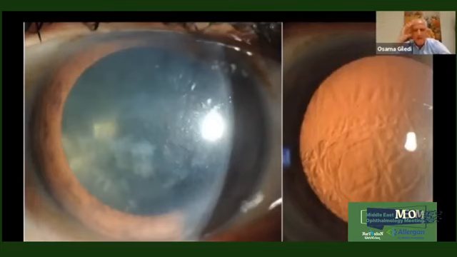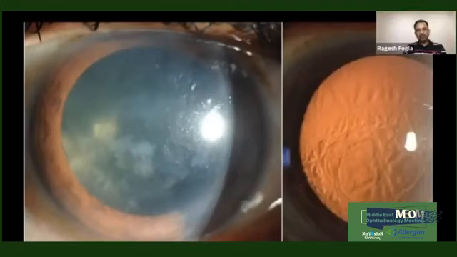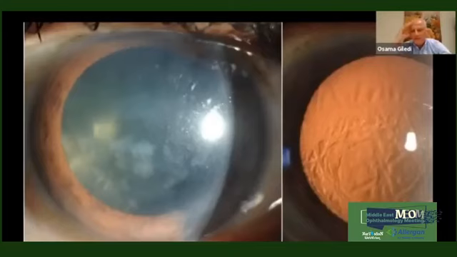Sometimes it's very tricky to get a good number, but that will give you an idea about cell count and pachymetry. So that will tell you how much that cornea can survive this cataract surgery or not. Do you have a pachymetry cutoff value that you use? Do you use a specific cutoff value for your pachymetry?